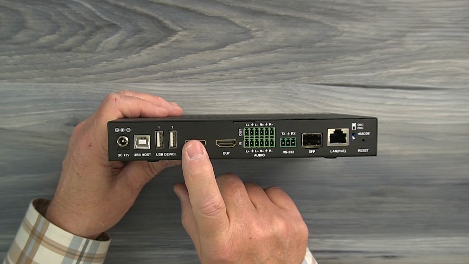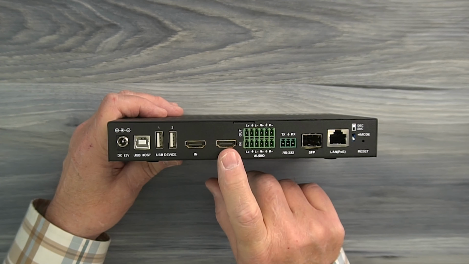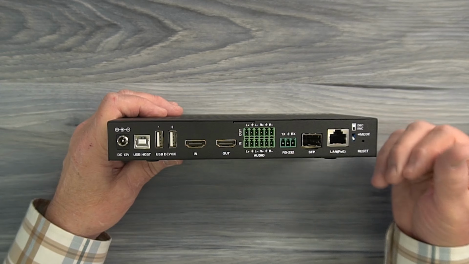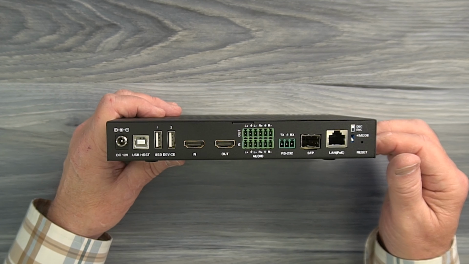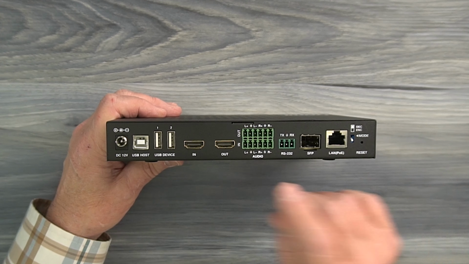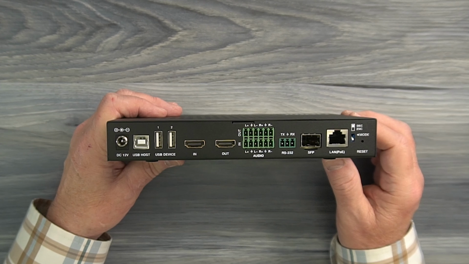To the right of that is a full-sized HDMI port labeled input. This connects to whatever media device you'd like to share the content from with your remote location. And to the right of that is another full-sized HDMI port labeled output. This transceiver features local loopback functionality, which allows you to continue to enjoy the content here while you're sharing it with your remote locations. And if you'd like to take advantage of that feature, you can connect another HDMI cable from here to a local monitor to enjoy that content.